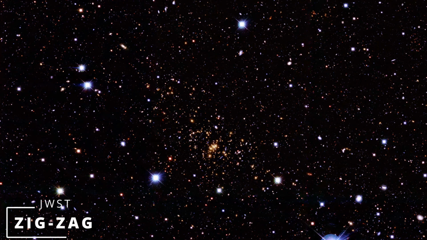Right. So one way looks at the early universe using the cosmic microwave background radiation, basically the afterglow of the Big Bang. We use that to calculate the expansion rate. The other way looks at objects in the nearby universe. We measure their distances and speeds to figure out how fast they're moving away from us. And the problem is, these two methods give us different numbers. Exactly. And that's where the Einstein zigzag comes in.